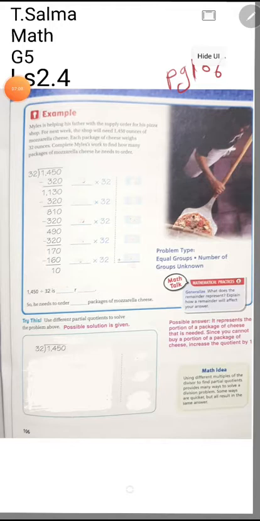Now let's continue on page 106 and find the partial quotient for this example. In this example, to find the quotient right here, I have to use the partial quotient because the divisor consists of 2 digits. So I have to multiply the divisor by a number and write the answer here. He chose here to multiply it by 10. So if you multiply 32 by 10, the answer will be 320.